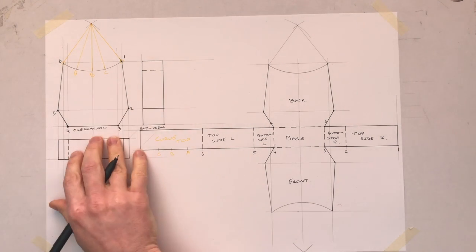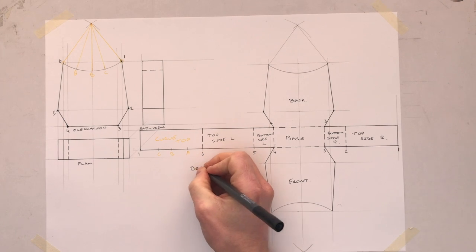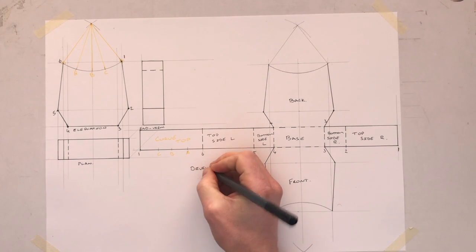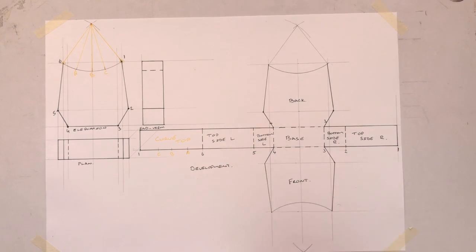We've drawn the elevation and plan, we've done the end view, and now we have completed the development of the question. Hopefully this video will help you with your homework and your revision. That is the 2018 ordinary level DCG surface geometry question. That's the section C, question 3. Good luck.